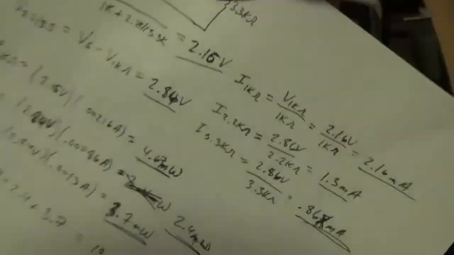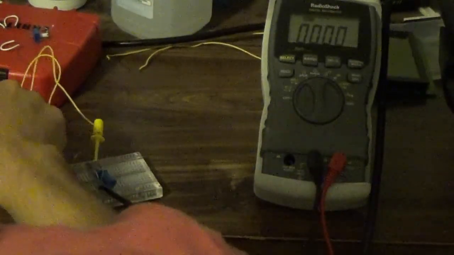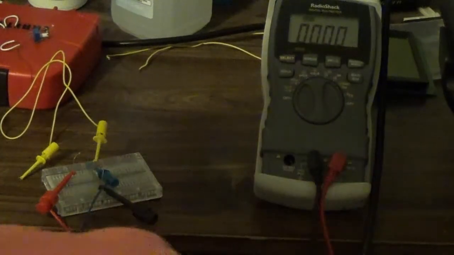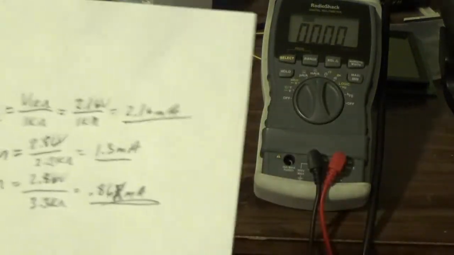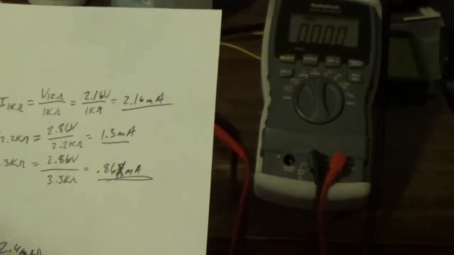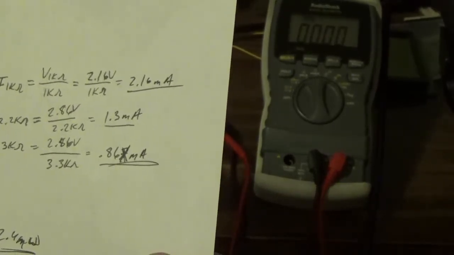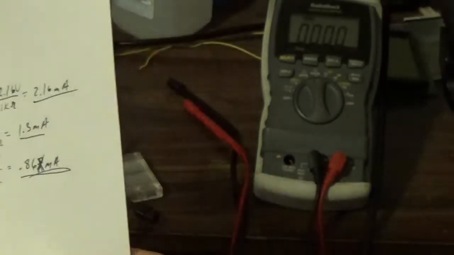I could do the same thing with the 2.2 and the 3.3, and what I would find out is it's very, very close to what I calculated. We had measured right now just 2.25 going through the circuit. I have calculated out 2.16. So now we need to talk about the difference. Why did this come out 2.16 and not what you would expect? Why did we calculate 2.16 and get 2.25 on the meter?